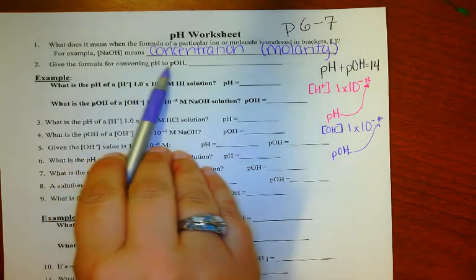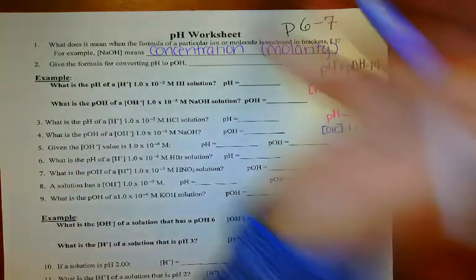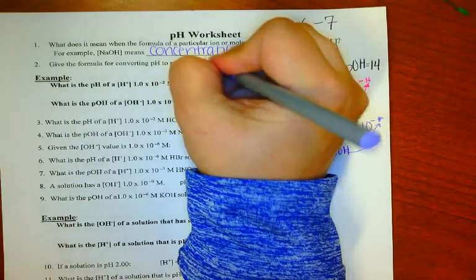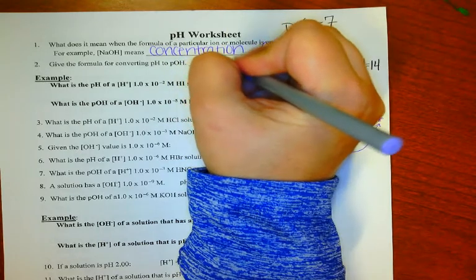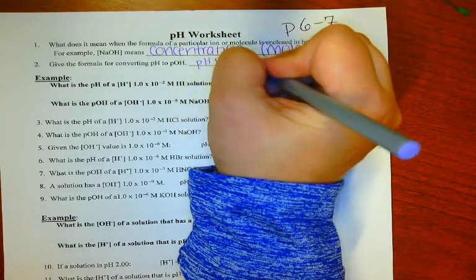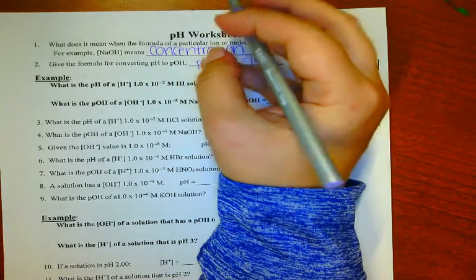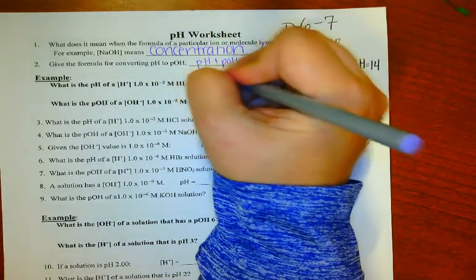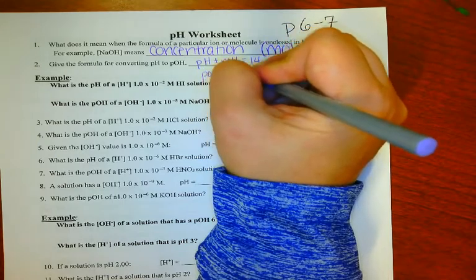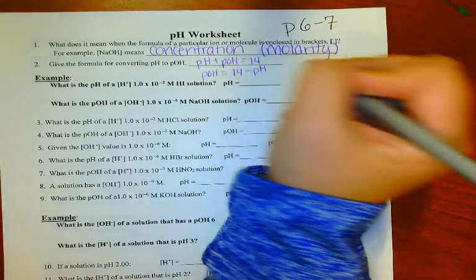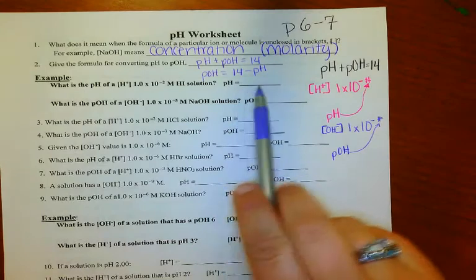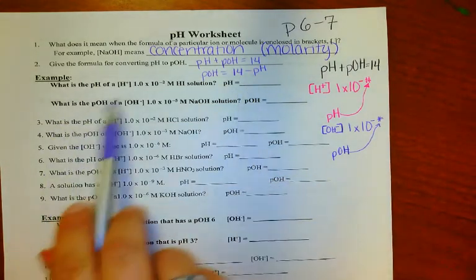Give the formula for converting pH to pOH. Well, if we know pH plus pOH is 14, then converting pH to pOH would be pOH equals 14 minus the pH. pH and pOH will always be a positive number.